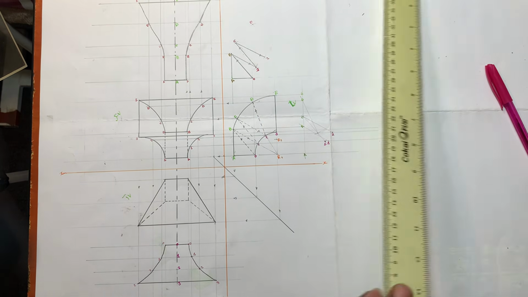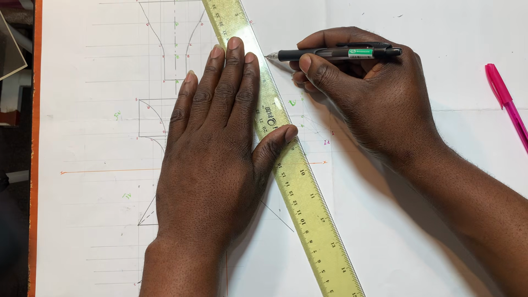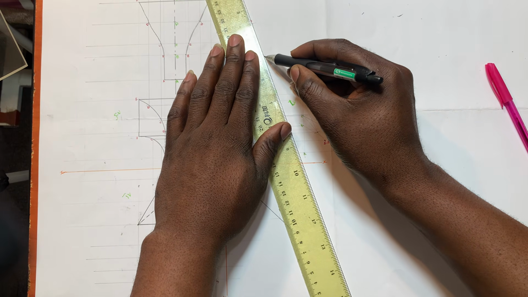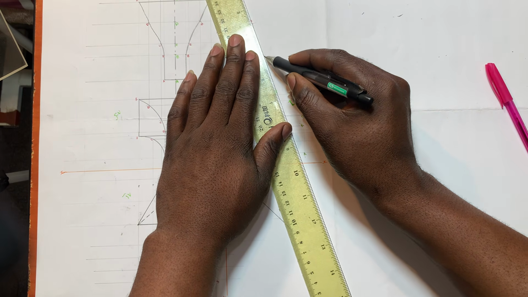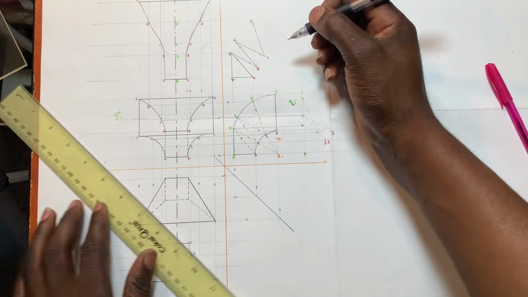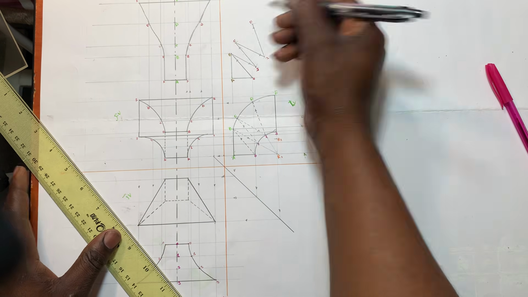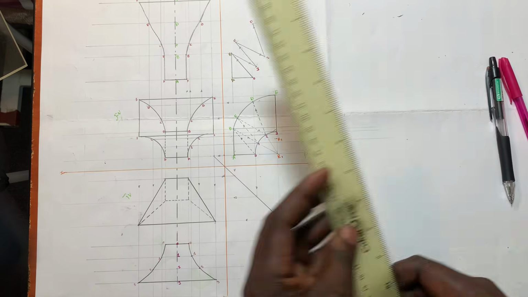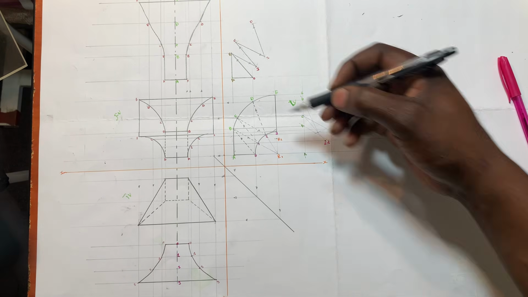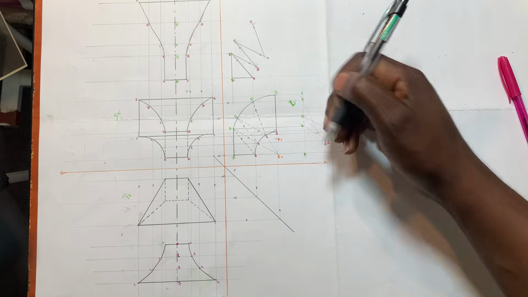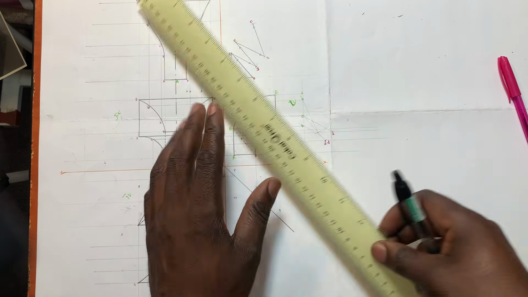So I can now join these 2 with my D, which I can indicate by an arrow again. Okay, so from D to 3 and get an imaginary line again.